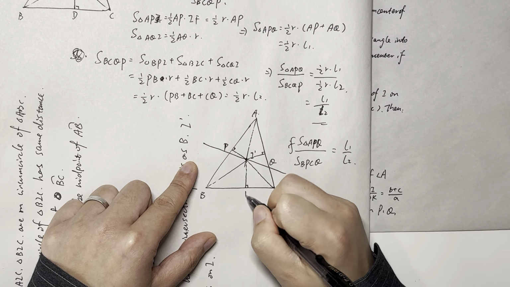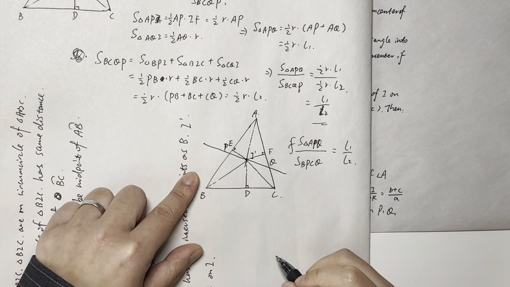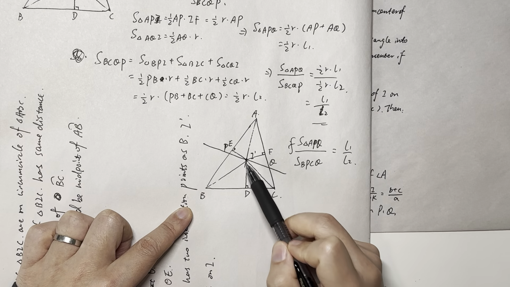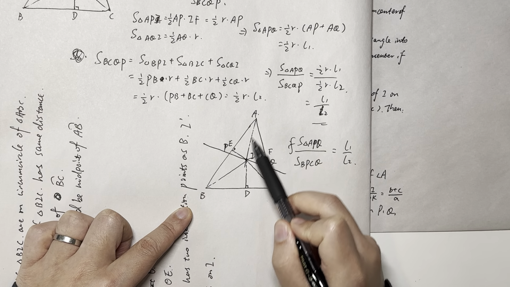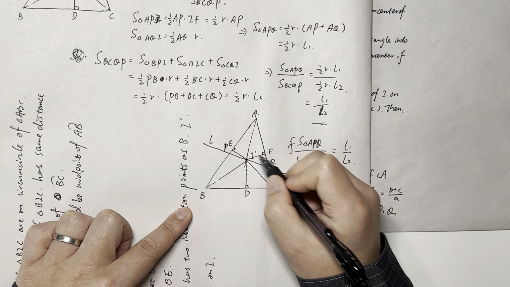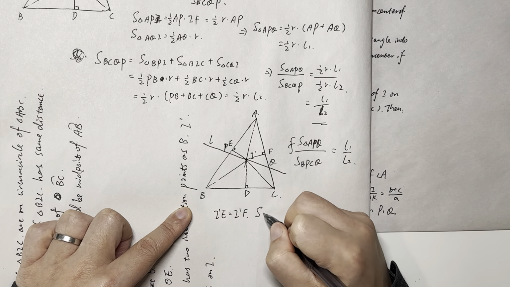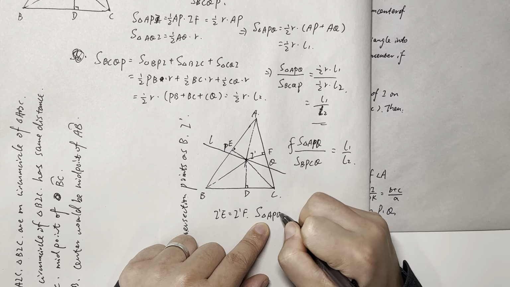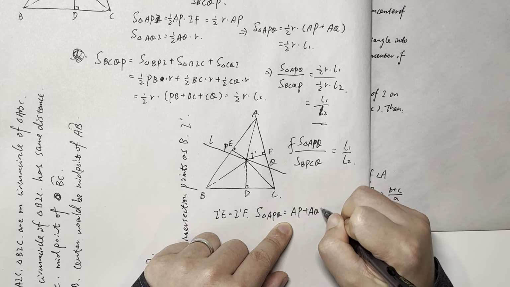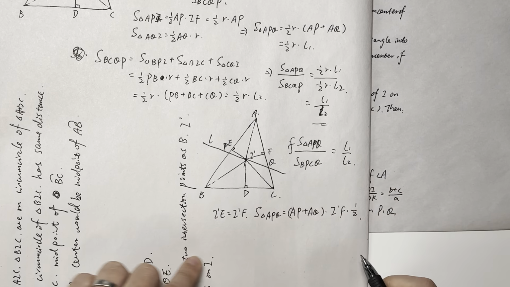It's D, E, F, right? We already know that AI prime, so I prime is the intersection point of the angle bisector of angle BAC to the line L, right? So we know that I prime E equals I prime F, right? And the triangle area APQ can be calculated as (AP plus AQ) times I prime F times half of it, right?